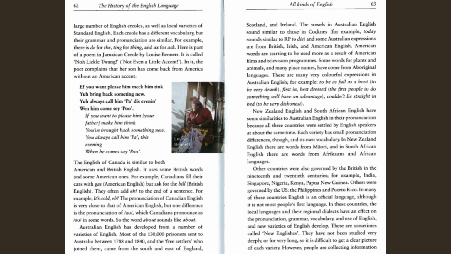For example, "to be as full as a boot": to be very drunk. "First in, best dressed": the first people to do something will have an advantage. "Couldn't lie straight in bed": to be very dishonest.